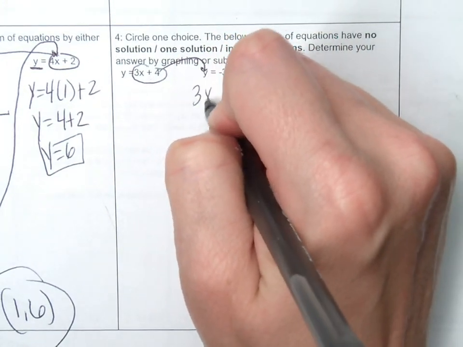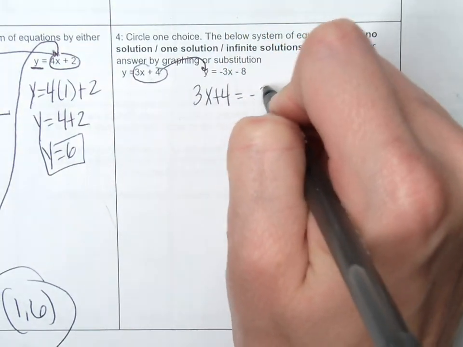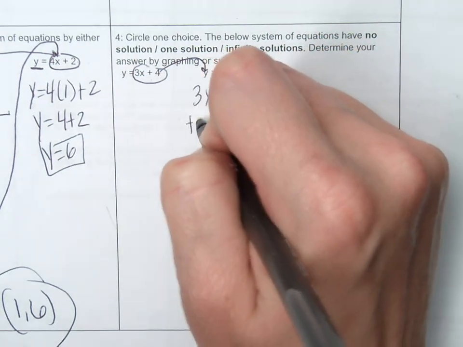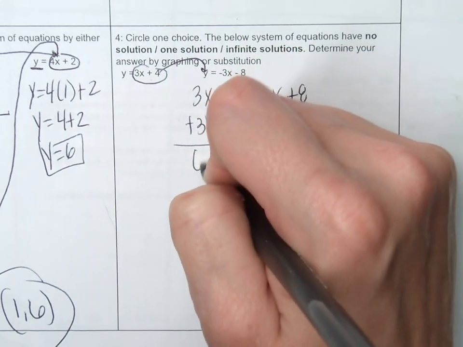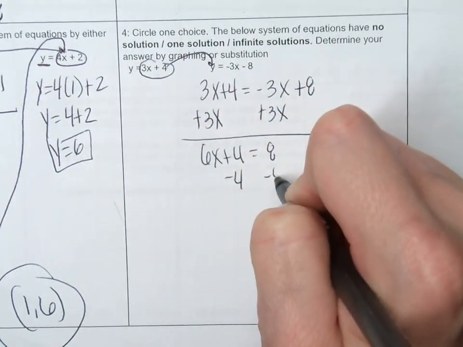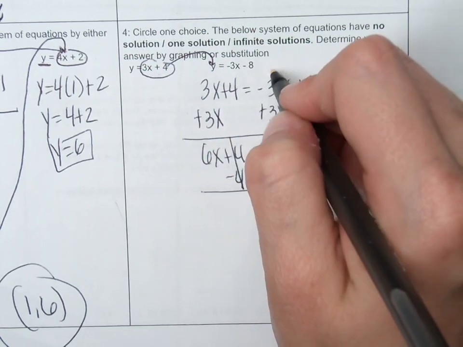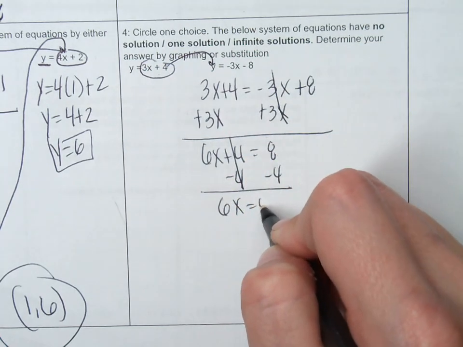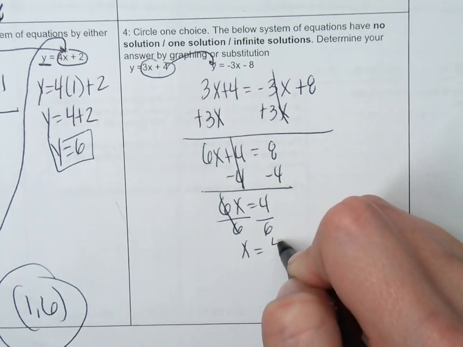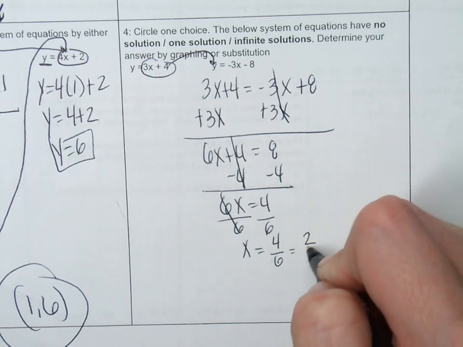So that gives me 3x plus 4 equals negative 3x plus 8. I add 3x to both sides. That gives me 6x plus 4 equals 8. Subtract 4 on both sides. That leaves me with 6x equals 4. Divide by 6, and I have x equals 4 over 6, which is the same thing as 2/3.